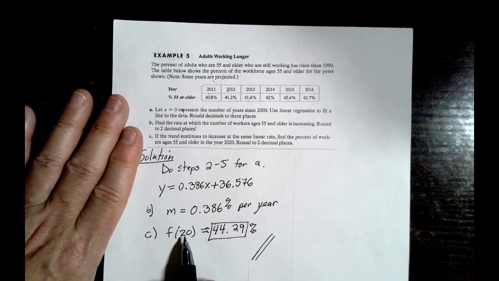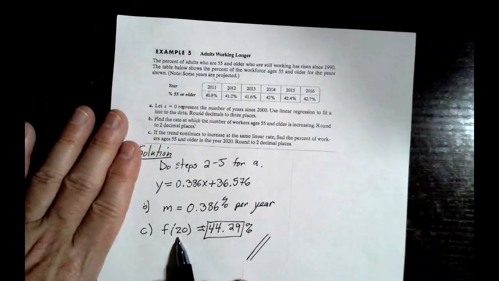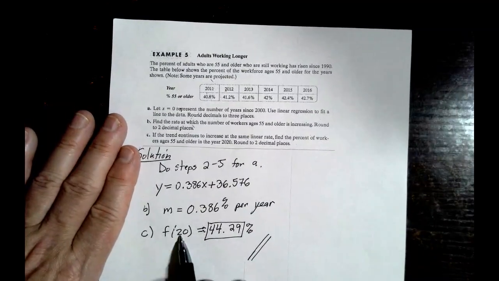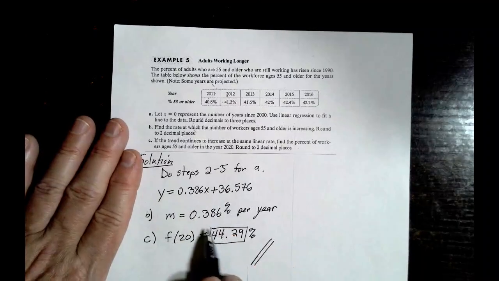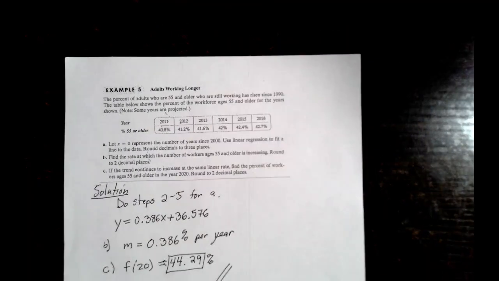So x equals 0 represents the year 2000. So 20 is the year 2020. So you're plugging in 20 into that equation, and you get 44.29% is the percentage of people above the age of 55 that are still working. Okay? And so those are the first 5 examples.